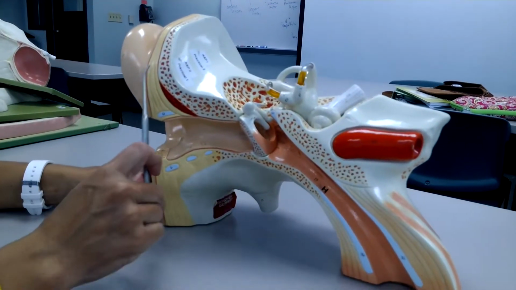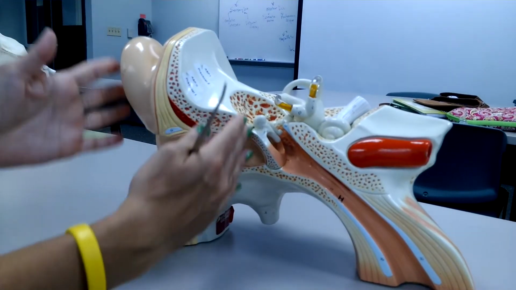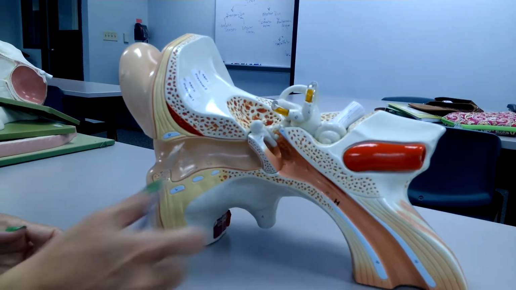So today we're going to talk about the ear. What we have here is the giant ear to look at. It's divided into three sections: the external ear, the middle ear, and then the inner ear.